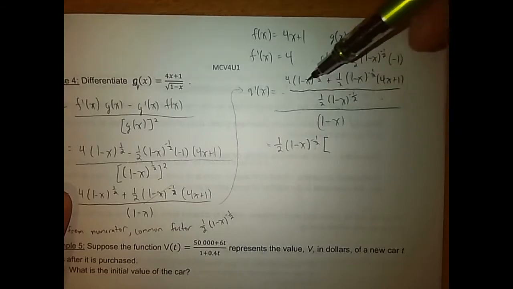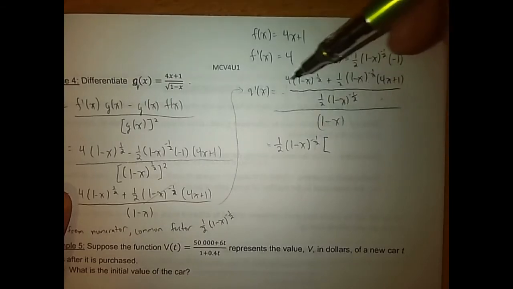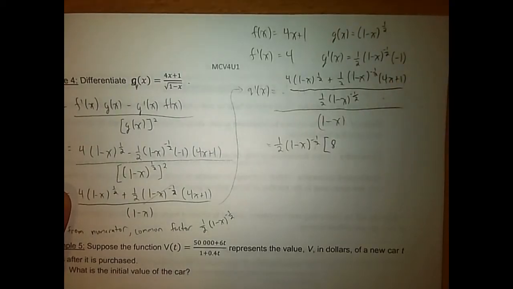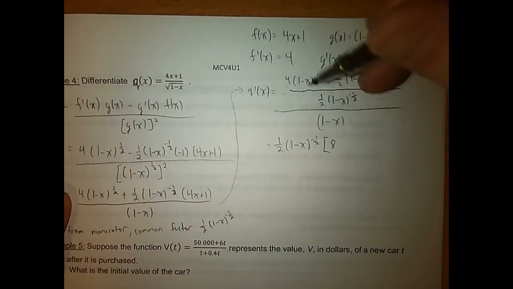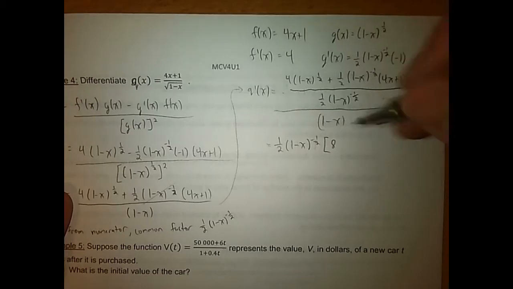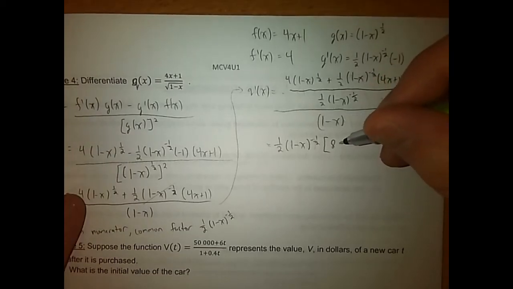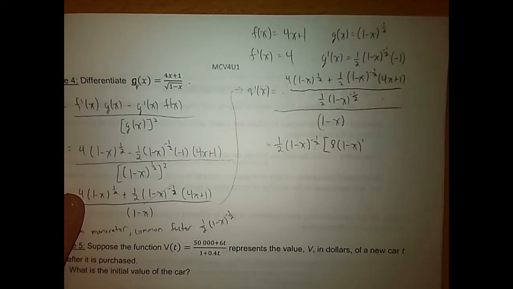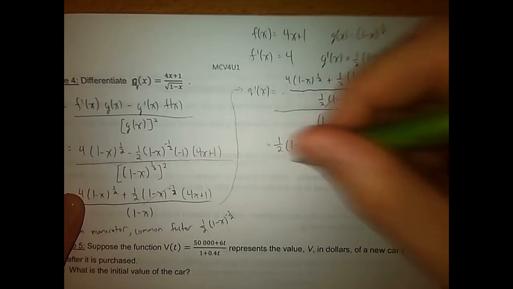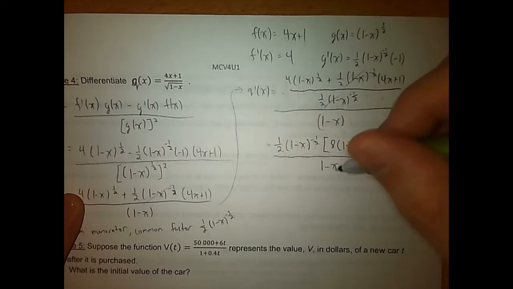So I'm dividing these two terms. 4 divided by half will give me 8. You can check that on your calculator. 4 divided by 0.5 should give you 8. And since these are the same base, I'm going to subtract these exponents: 1 over 2 minus negative 1 over 2. Well, that double negative turns into a positive. So I get 2 over 2, which is just (1 minus x) to the power of 1. These cancel out here. So I'm just left with plus (4x plus 1). This is still over 1 minus x.